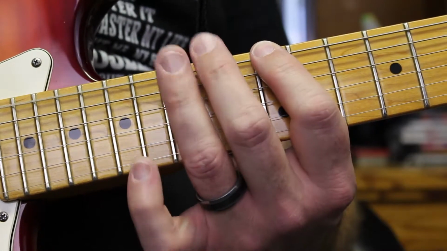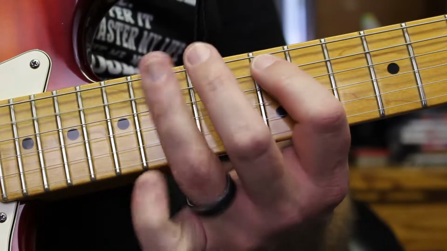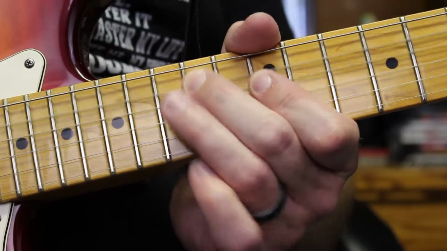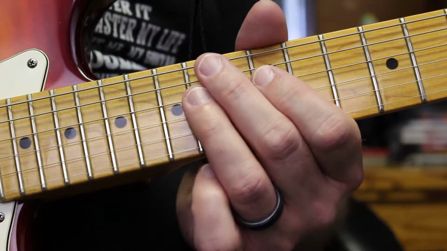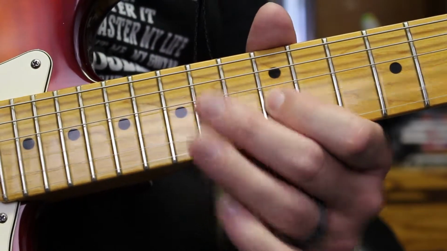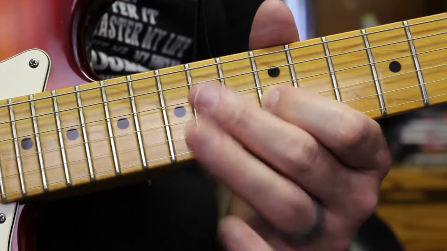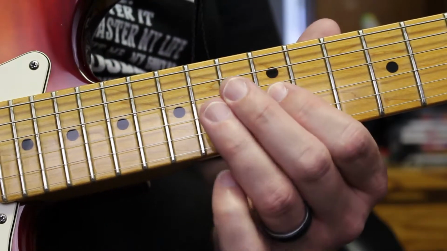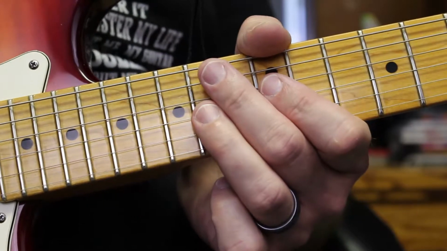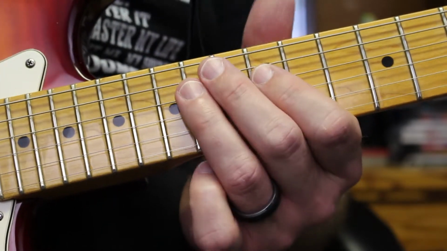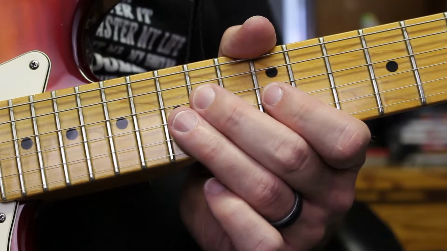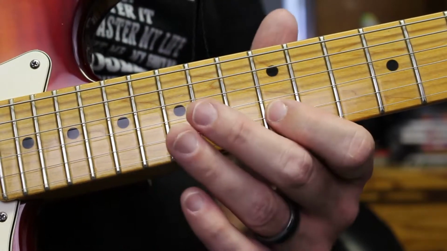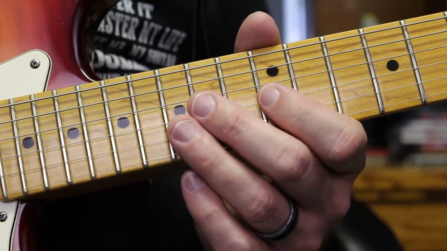Okay, so now so far, 14 on the 5th string, 12 and 14 on the 4th string, and 12 on the 3rd string. Okay, and then 12 and 14 on the 4th string, 12 and 14 on the 3rd string. So you're just going down in note groups of 4. That's cool. We'll go ahead and continue though. So 14 on the 4th string, 12 and 14 on the 3rd string, and then 12 on the 2nd string. That's the next group of 4.